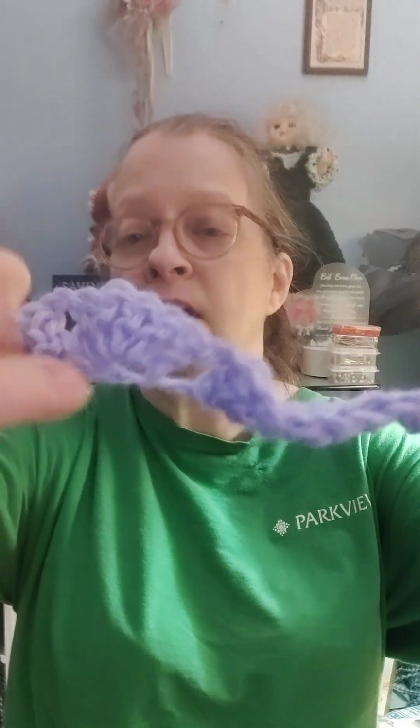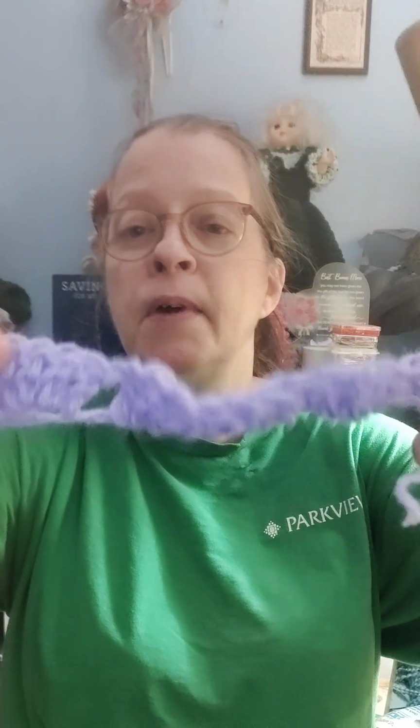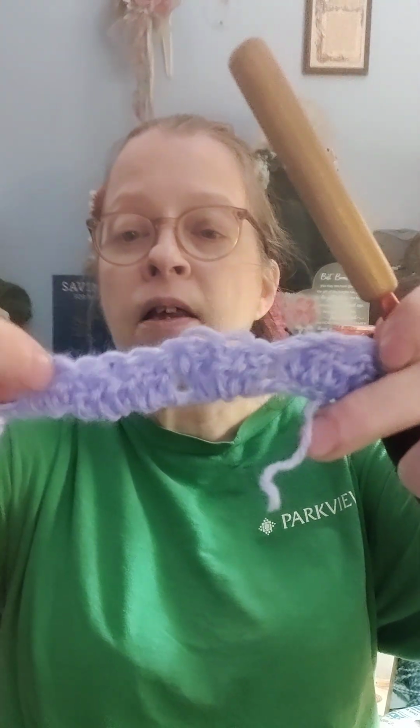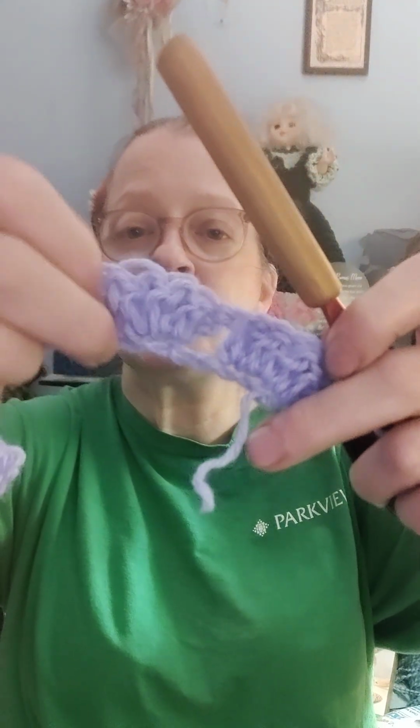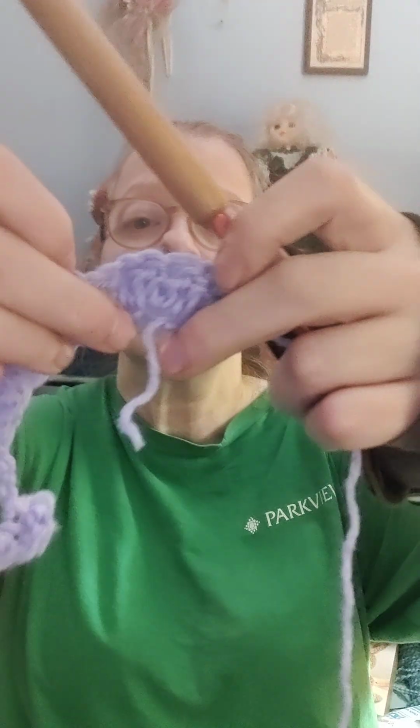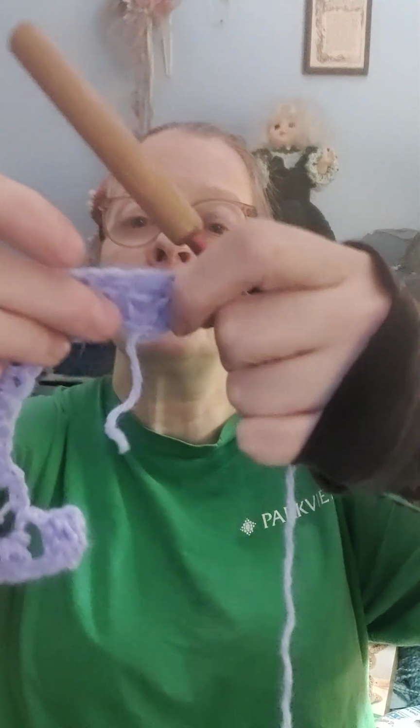And that is how that looks. There's 3 double crochet clusters, and we got a shell, and then we've got our 5 2 double crochet clusters, then we got a shell, and then we got a set of 3 double crochet clusters.